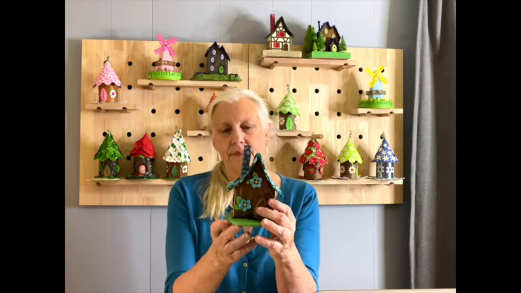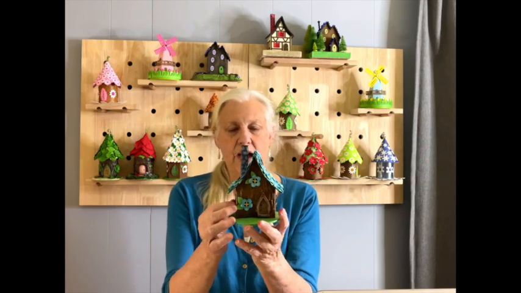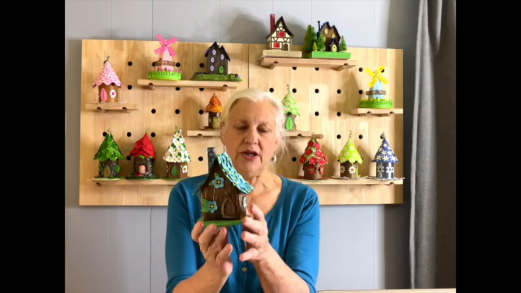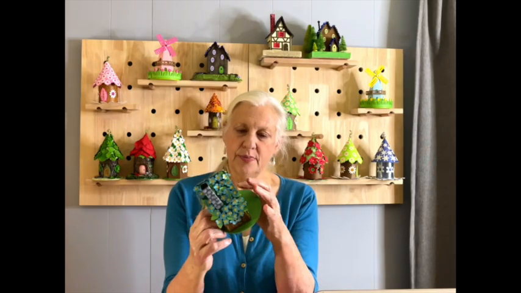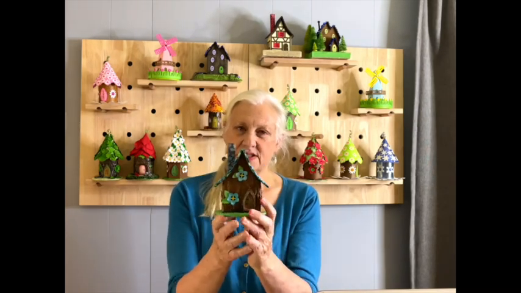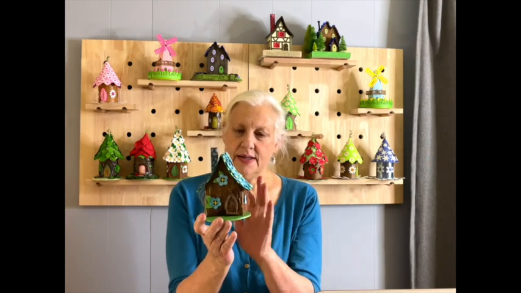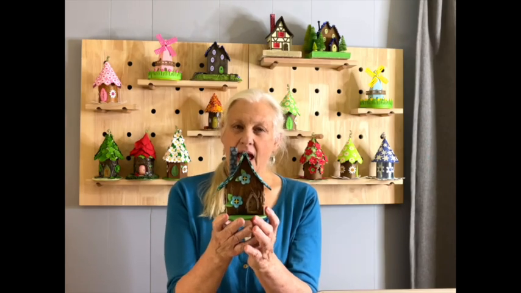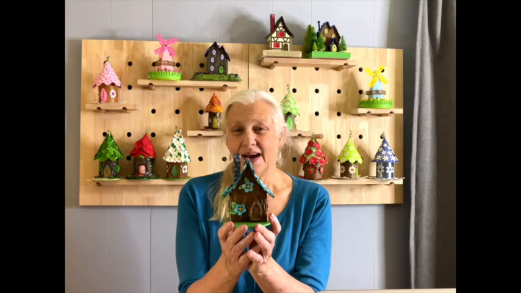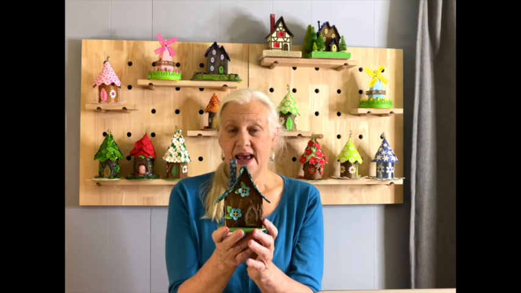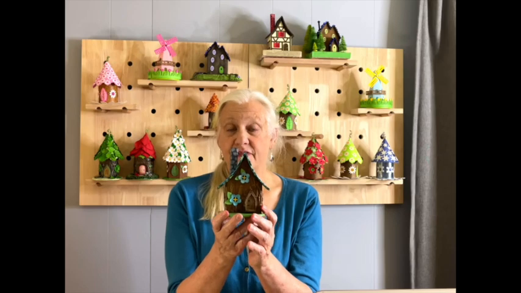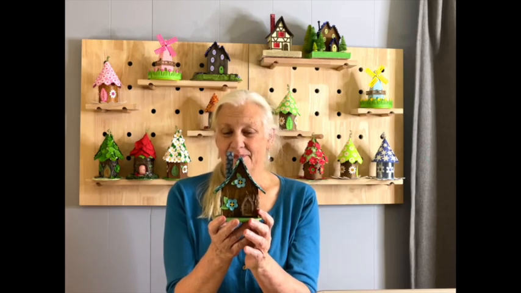What I like about this one is it's just a simple shape, but what sets it apart is how you decorate it. So I just used some regular little blue flowers on it. I did put paper mache on the surface of the house to give it a wood grain, but it's easy, and it looks like a house that a fairy would live in. So that's what we're going to do today, the fairy cottage. Alrighty, I'll see you in a minute.